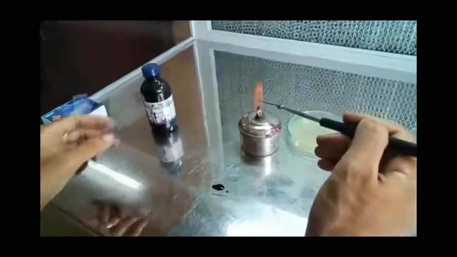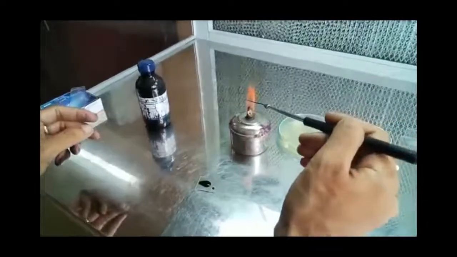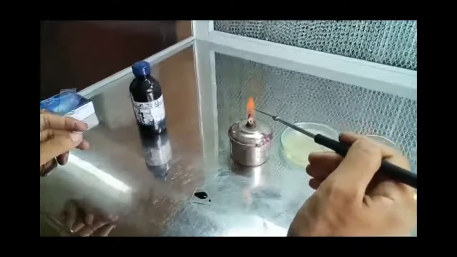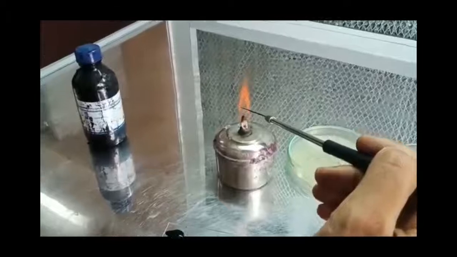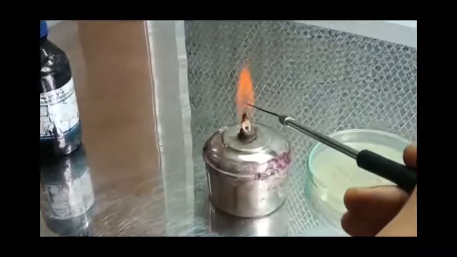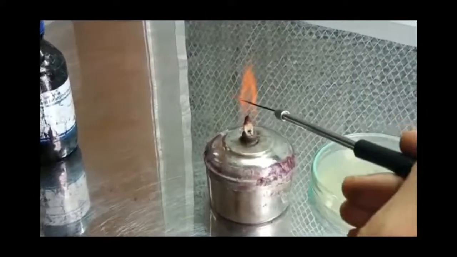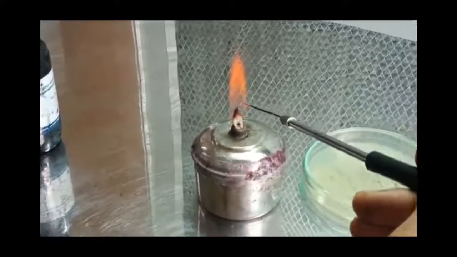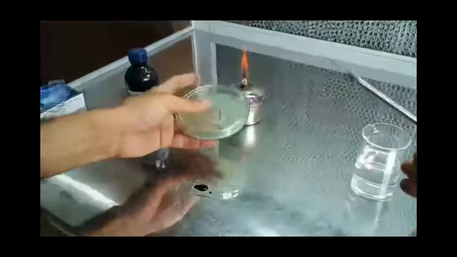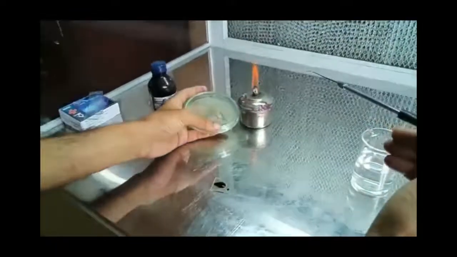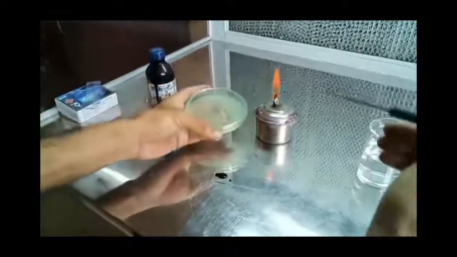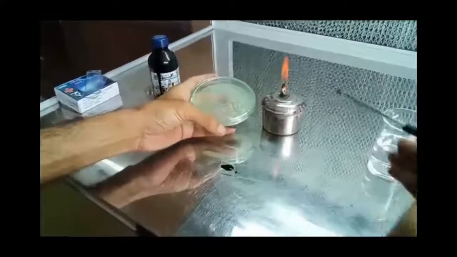Then the inoculating loop has to be properly sterilized until the wire is red heated. This is to avoid contamination. It is cooled down so that the organisms do not die while we pick it up.